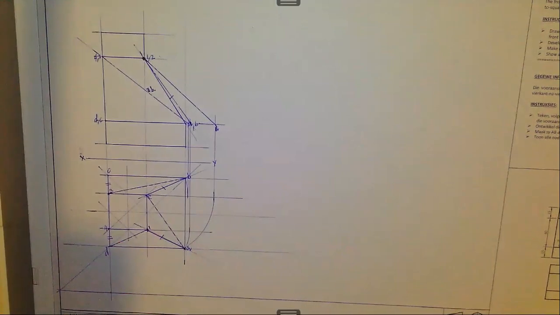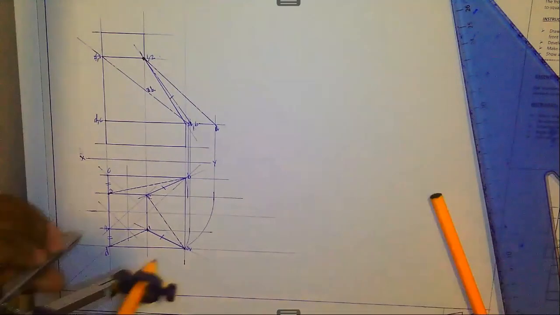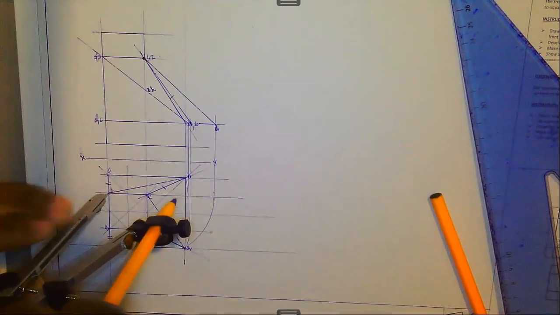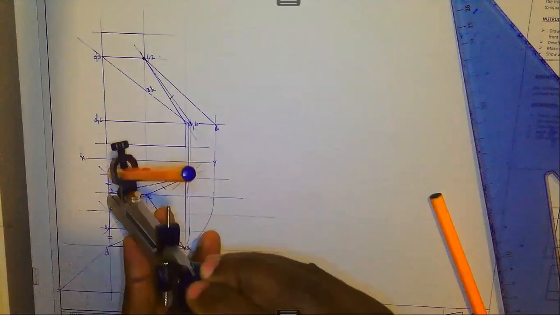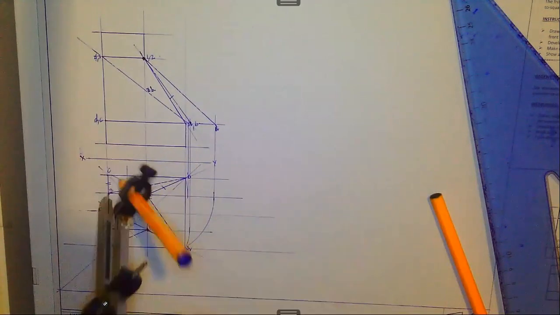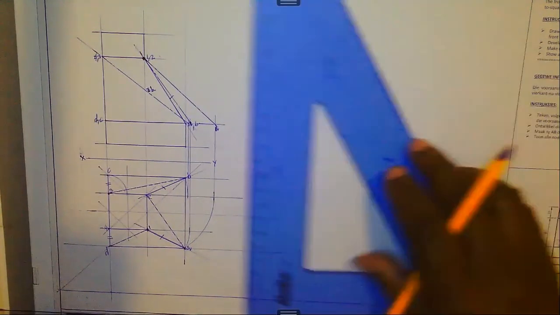So 3C. I'm going to rabat again, using point 3 as my standing point, open to point C, a swing like this. There you go. Then take this one up.